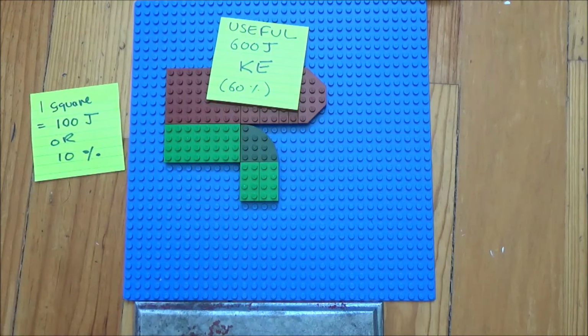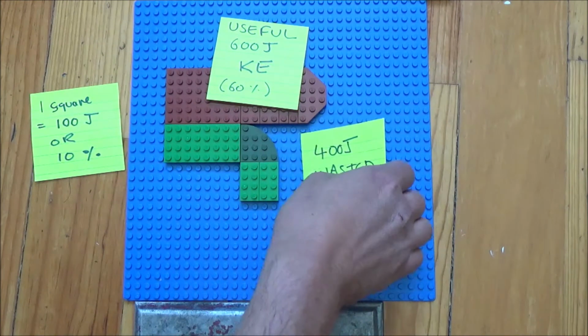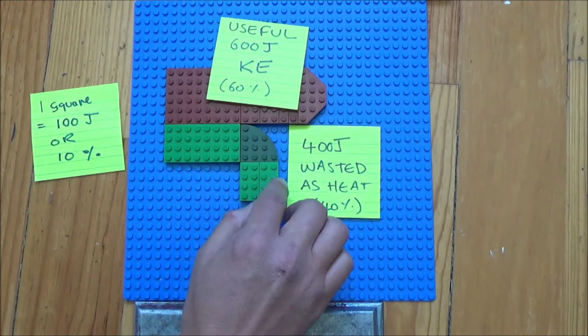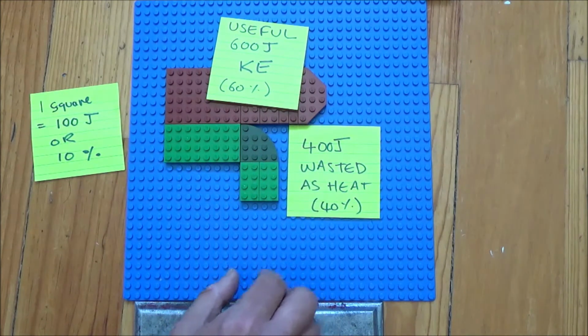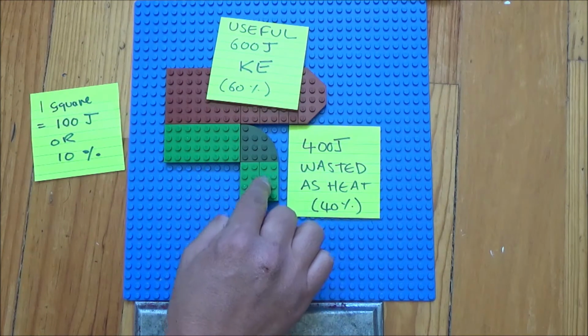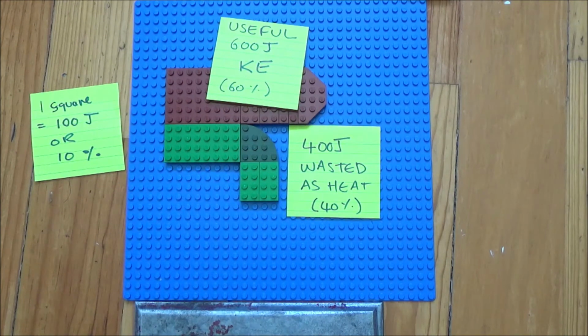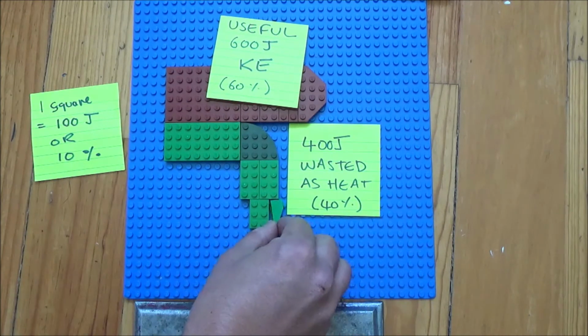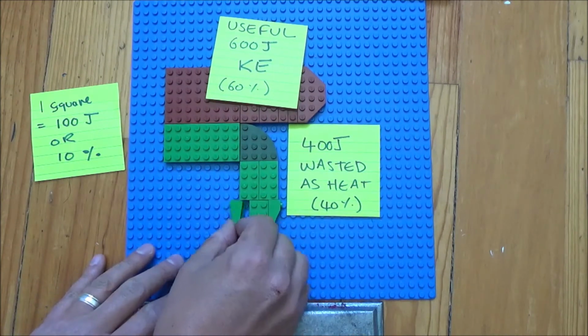So in this case, I had, in the example, 400 joules wasted as heat, or 40%. It doesn't matter how long this arrow is, what's important is that I keep the thickness 40% again, okay? And again, I can add some points if I wanted to.